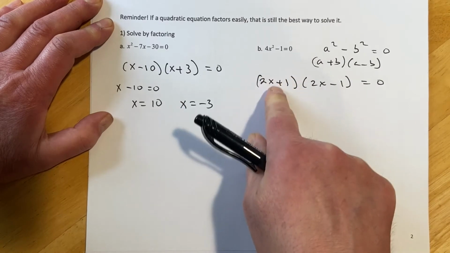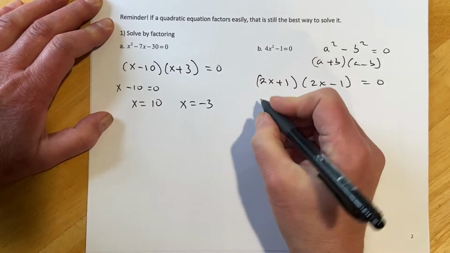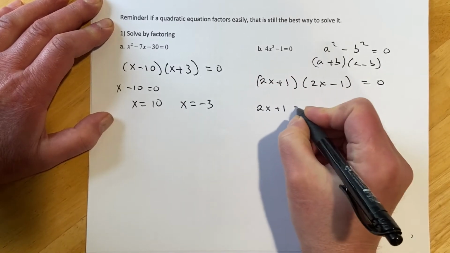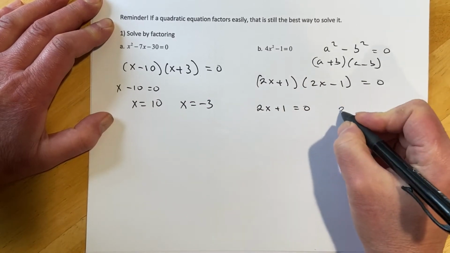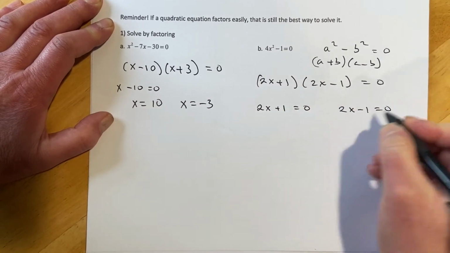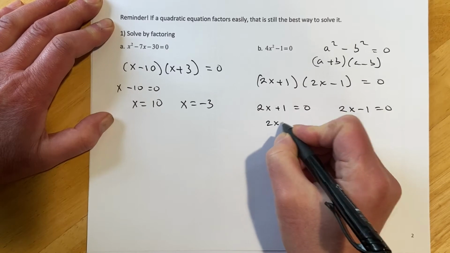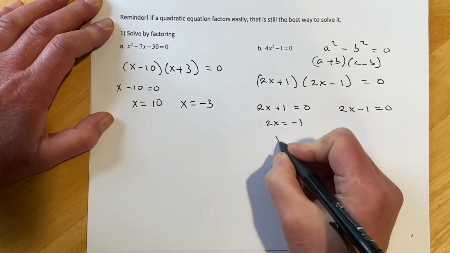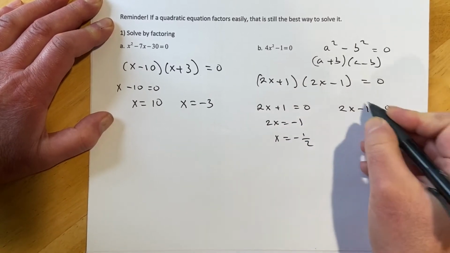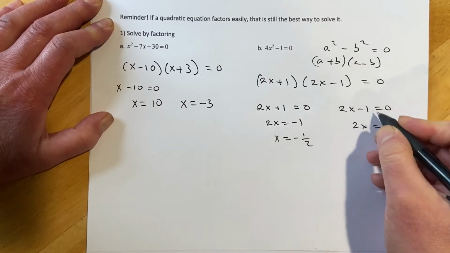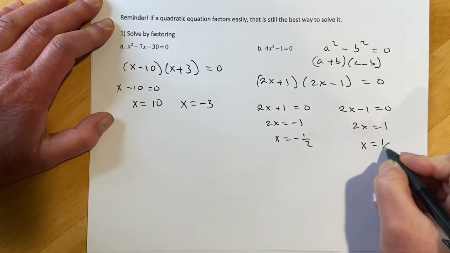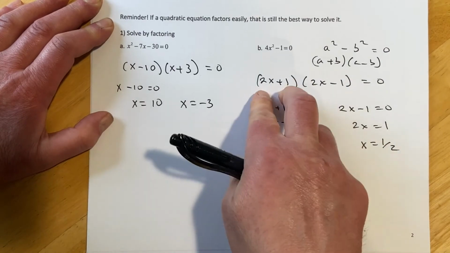I wanted to do this one so I could remind you how to solve this little piece. It's actually super easy. You just have to remember what you're really doing is setting each of these to 0. You bring the 1 over and then divide out the 2. Same thing, 2x equals positive 1 this time, and then divide by 2. That's how you solve those when they have a coefficient.